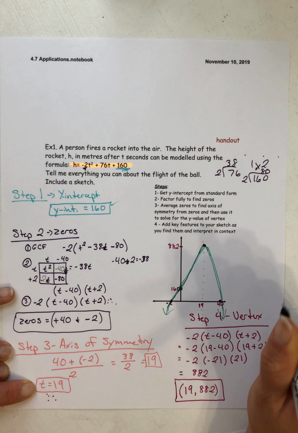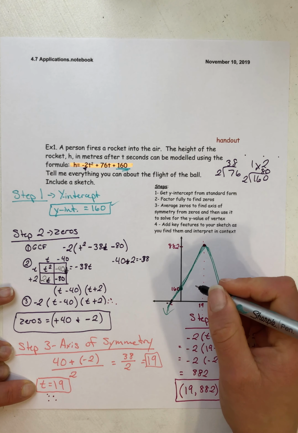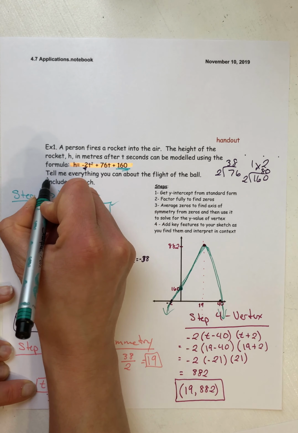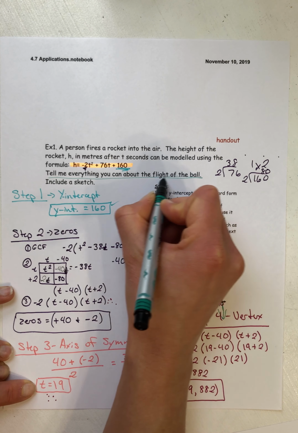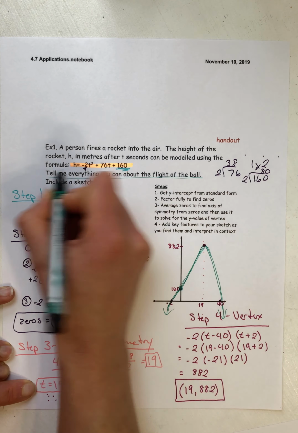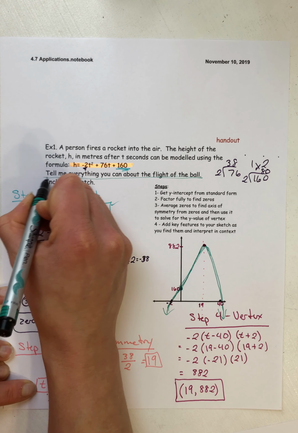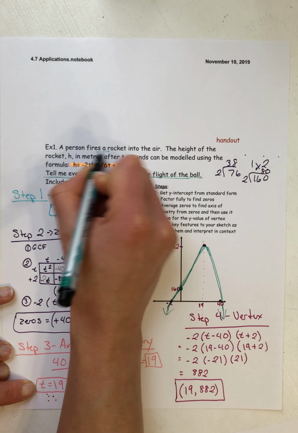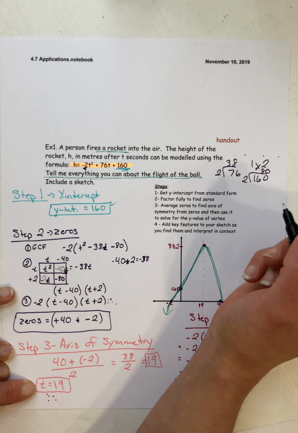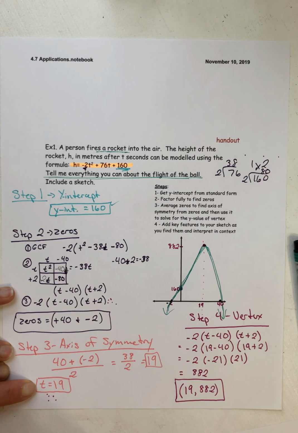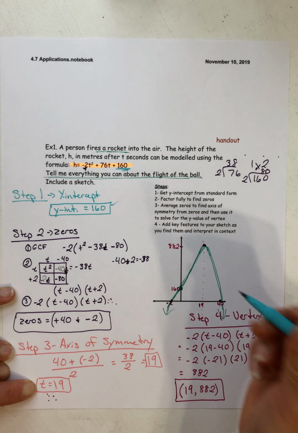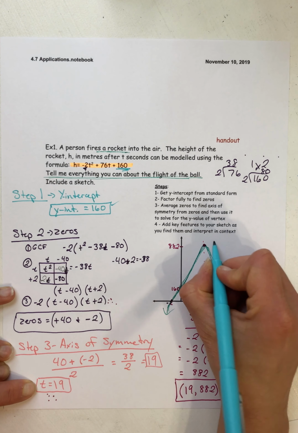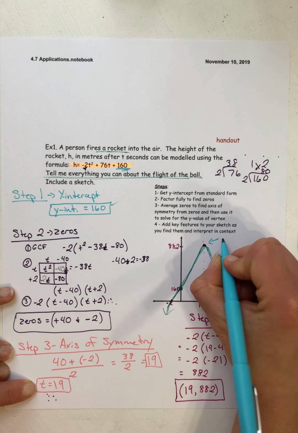Our lovely looking parabola. So what this is telling us, so tell me everything we know about the flight of the ball. It's not a ball. The flight of the rocket. So the thing we know about the rocket is that this is its max height, right?